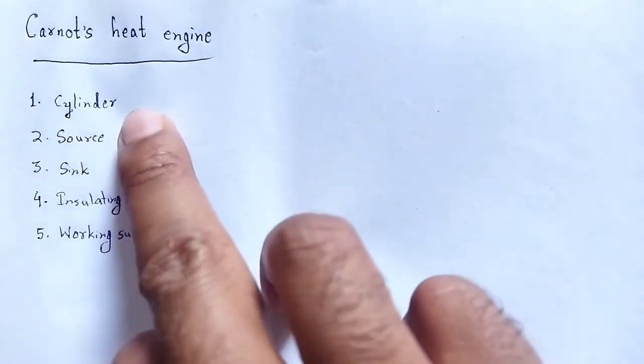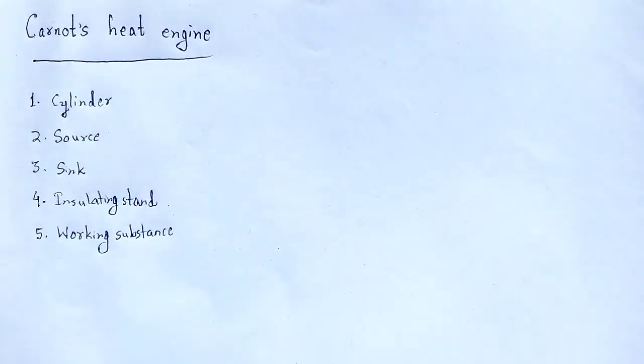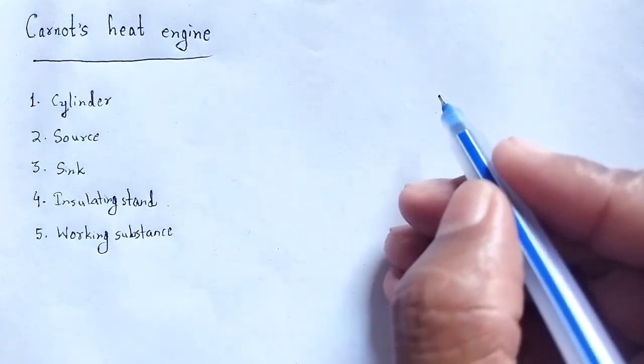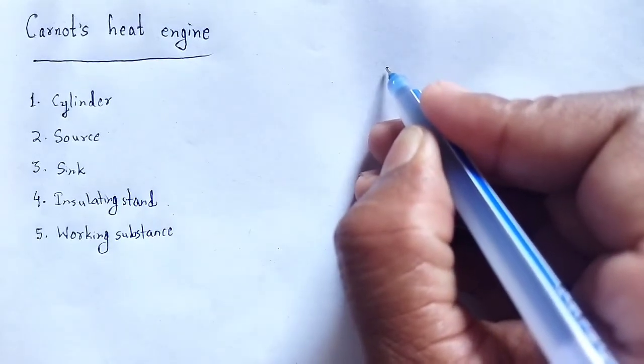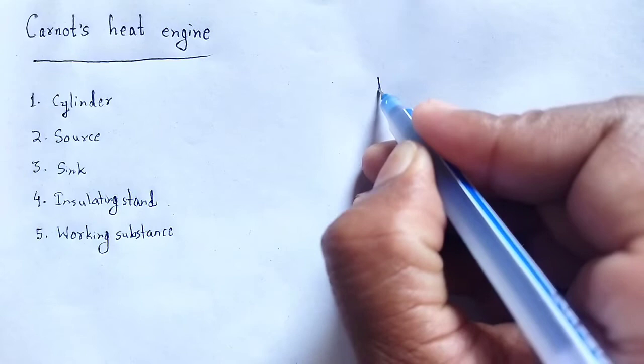What is the cylinder? It is a cylinder with perfectly insulated walls and a perfectly conducting bottom, and it is fitted with a perfectly insulated, frictionless and weightless piston. So, I draw a figure.